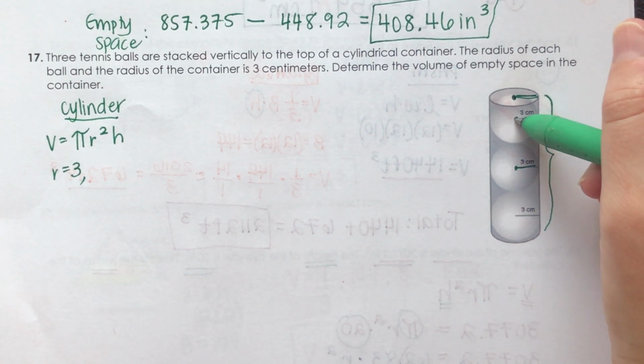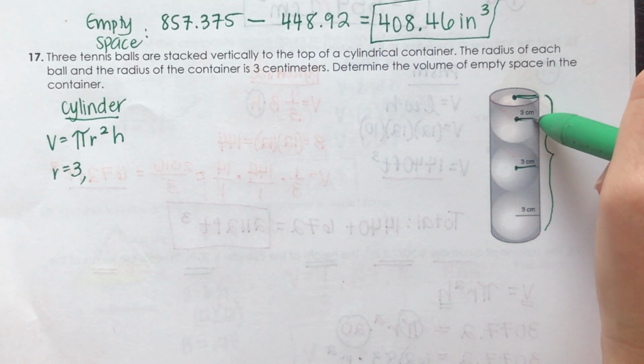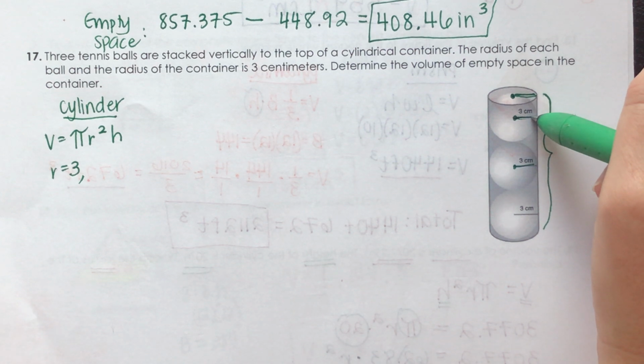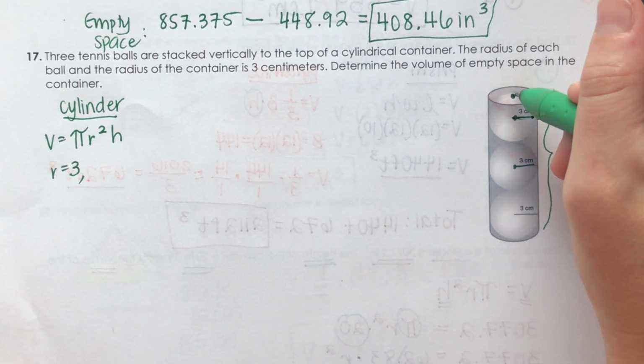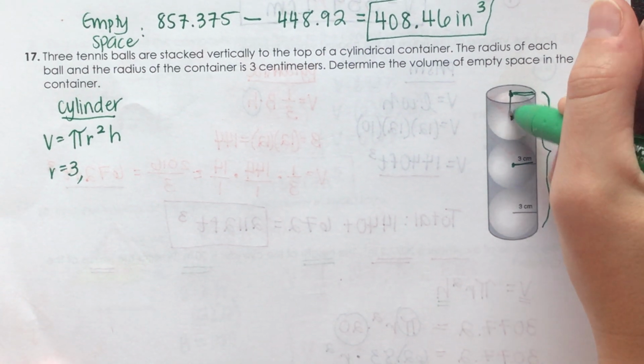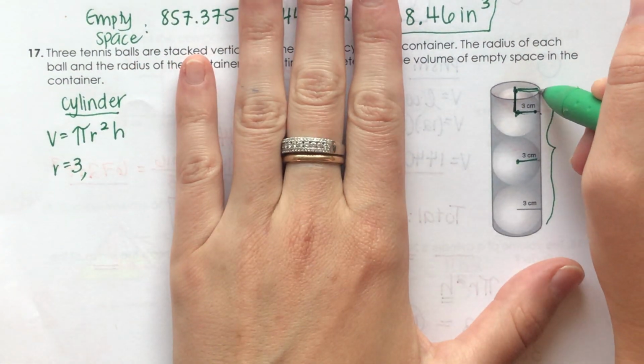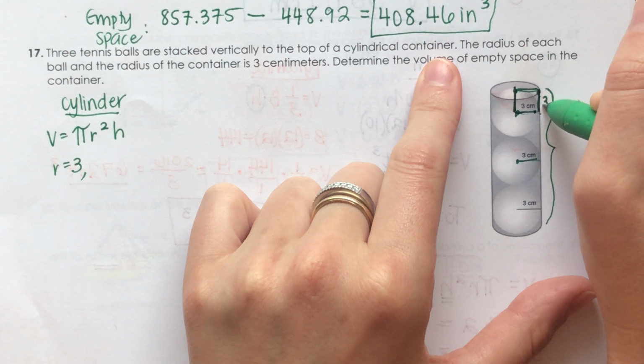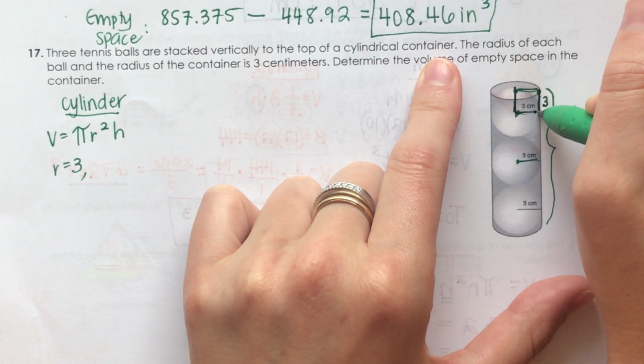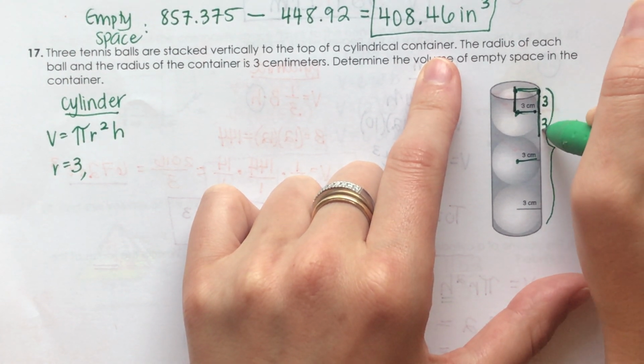If the radius is 3 for a sphere, that means radius isn't just left to right, guys. Radius can also be top to middle. So this little section from the top of the ball to the center is 3. From the middle of the ball to the bottom of the ball is another 3.